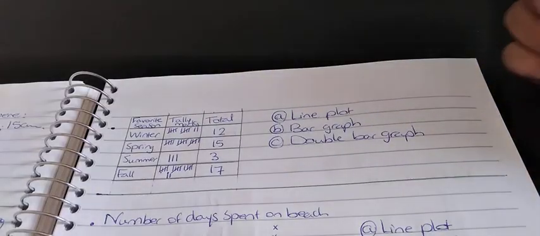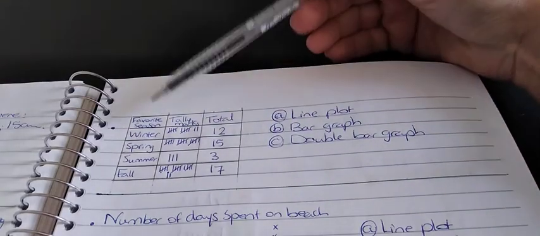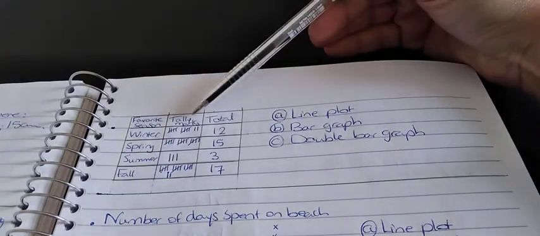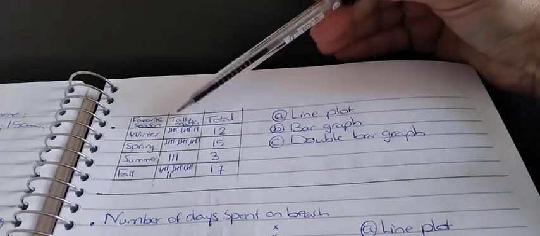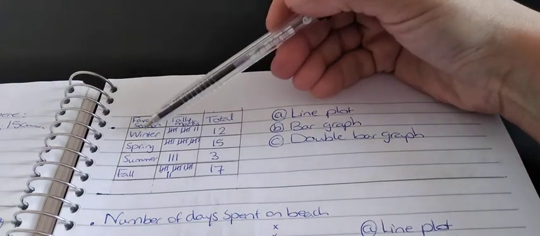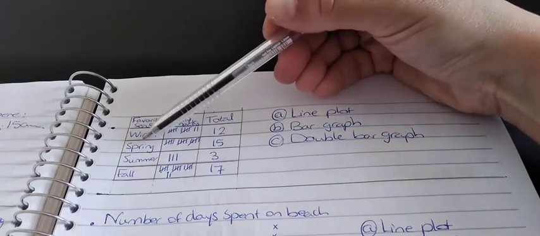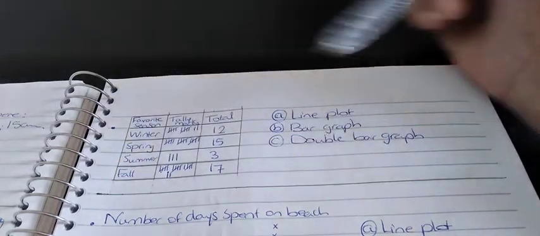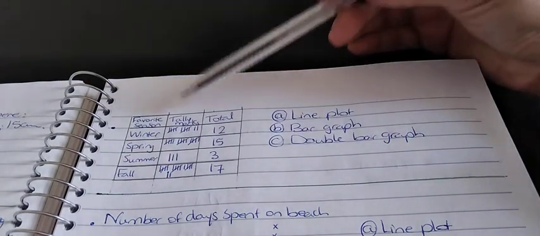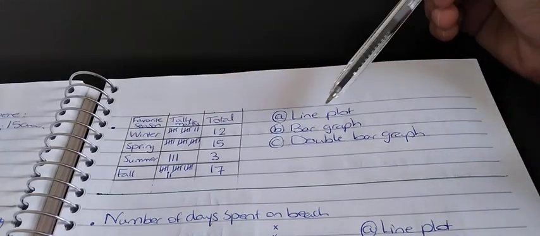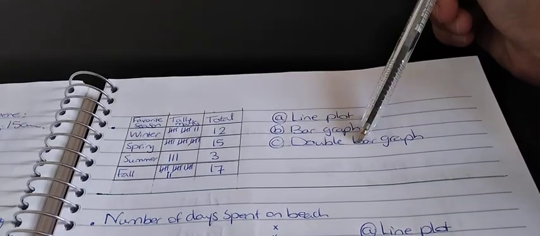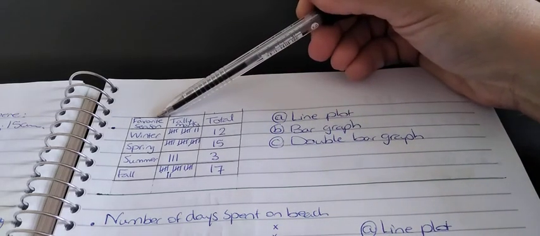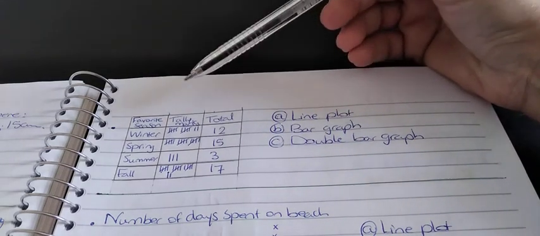We come to this table. We have here the favorite season: winter, spring, summer, and fall. The tally marks and the total tell us how many students like winter most, how many prefer spring, how many prefer summer, and how many prefer fall. Okay, so how are we going to present this data? Either a line plot, bar graph, or double bar graph? We have seasons here, the favorite season. Yes, we can represent it on a bar graph.